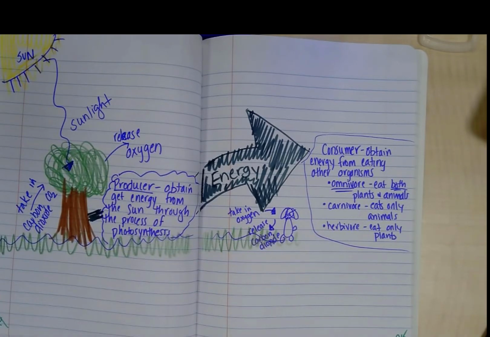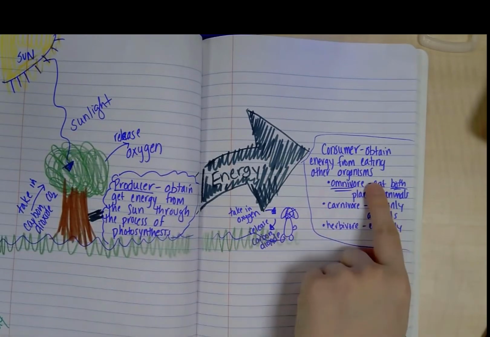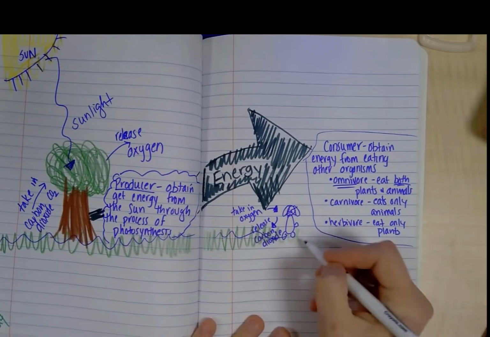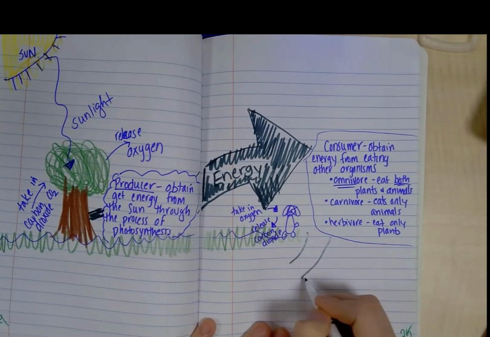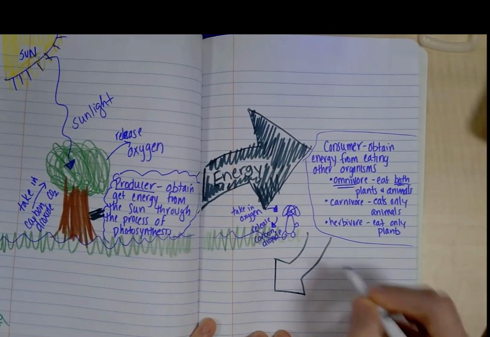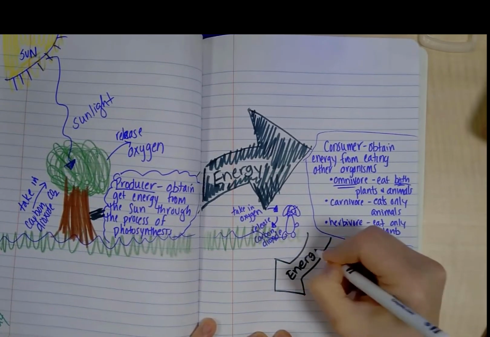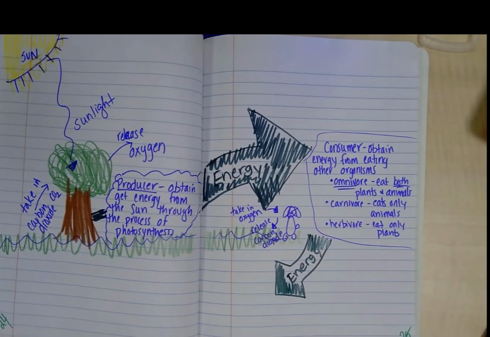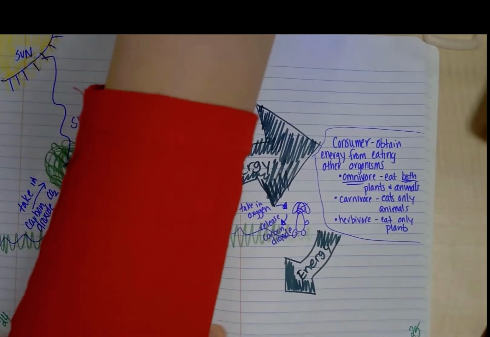However, after our energy goes to our consumer, things don't just disappear. Well, they end up getting eaten by decomposers. So I'm going to draw my arrow going underground. This is our energy. So it's then going back into the ground, and this would be our decomposers. And our decomposers eat dead or decaying material, and then they release it back into the soil.